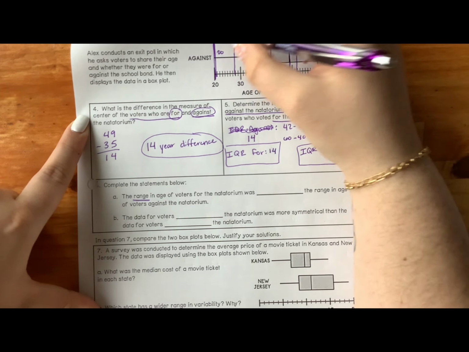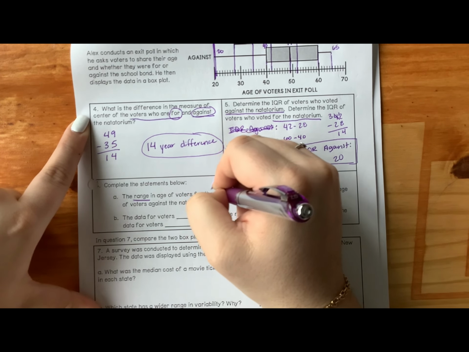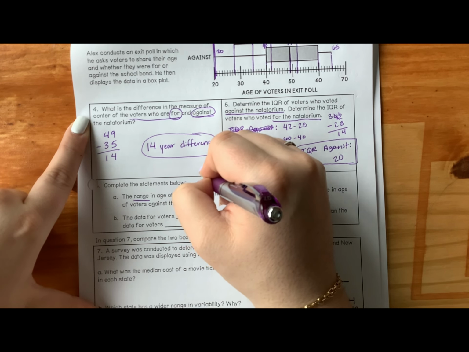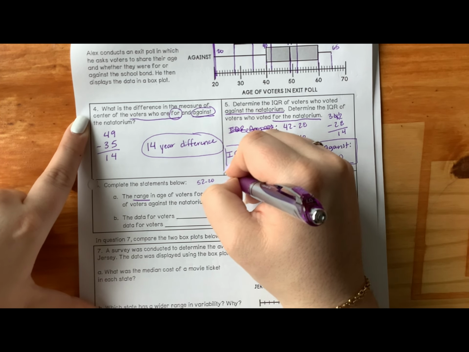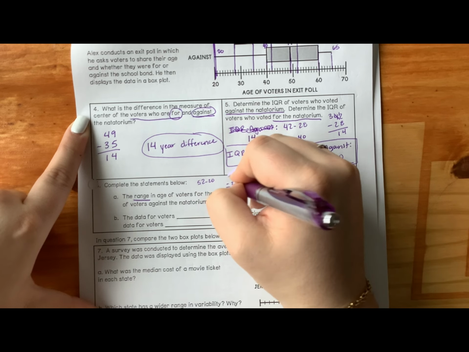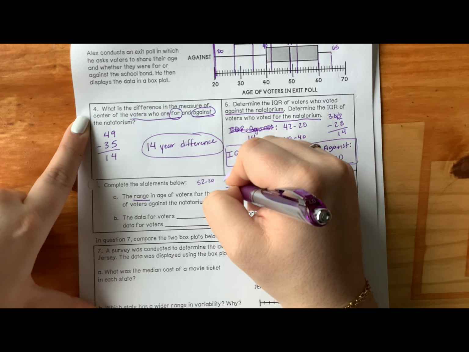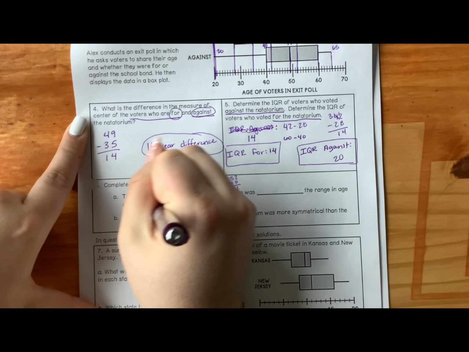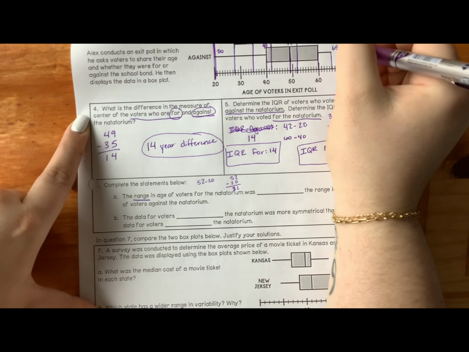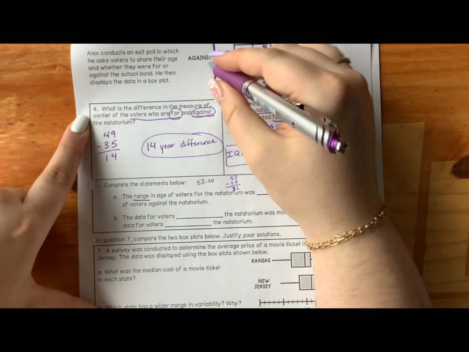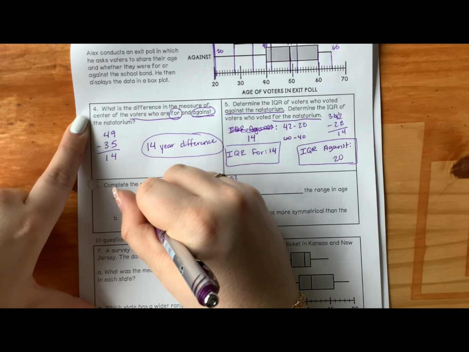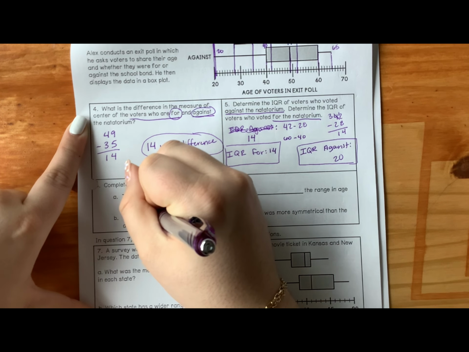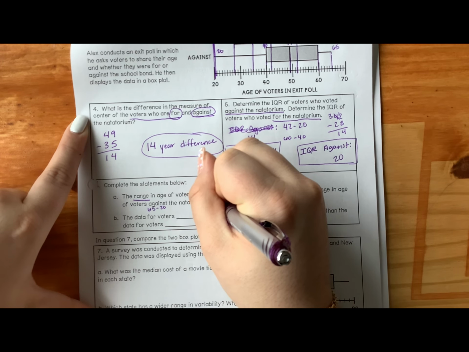So 52 minus 20 for "for" is 32, and voters against is going to be 65 minus 20, which is going to be 45.